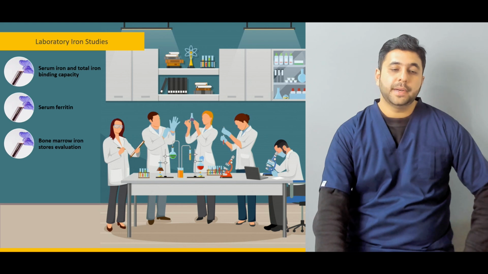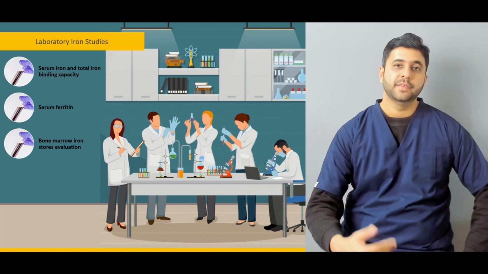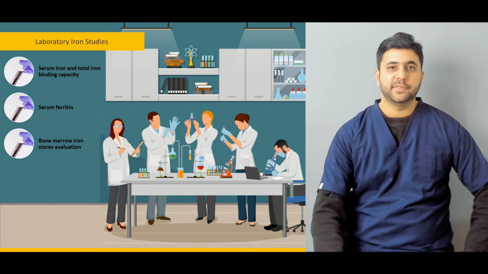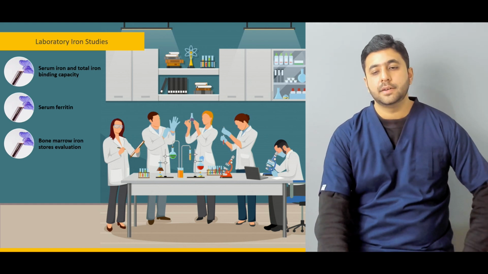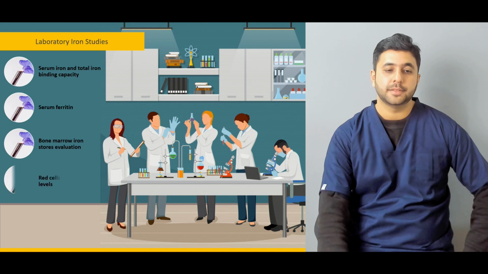We can complement the serum ferritin levels by the bone marrow iron stores evaluation with the help of Prussian blue staining, which stains iron blue. This has largely been overtaken by the serum ferritin levels, and only if it is very much required to evaluate the bone marrow or take a bone marrow biopsy, then we do these bone marrow studies.